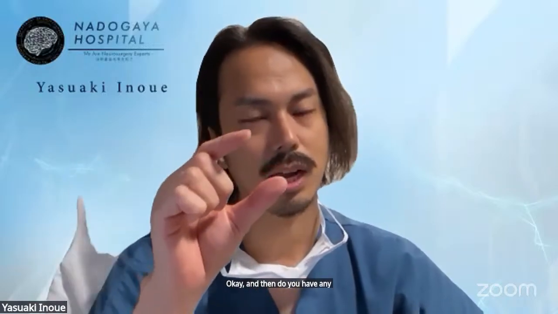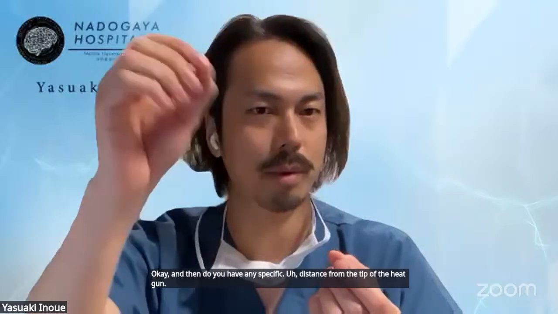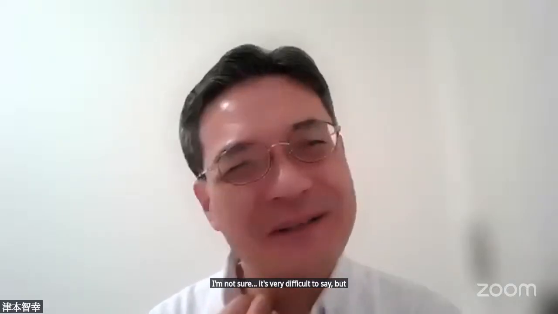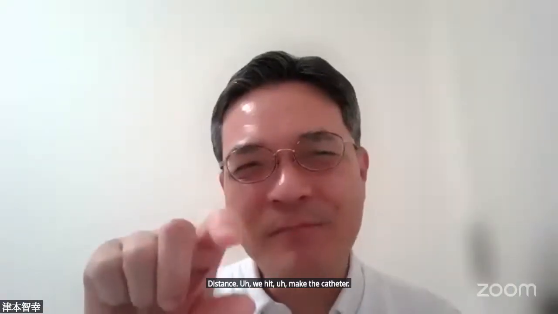Okay. And then do you have any specific distance from the tip of the heat gun to the microcatheter? I'm not sure. It's very difficult to say, but I use a 10 centimeter distance. We heat the microcatheter from the tip of the heat gun.